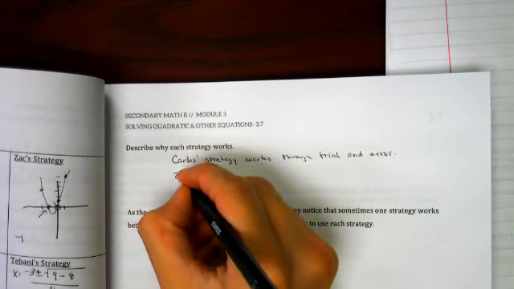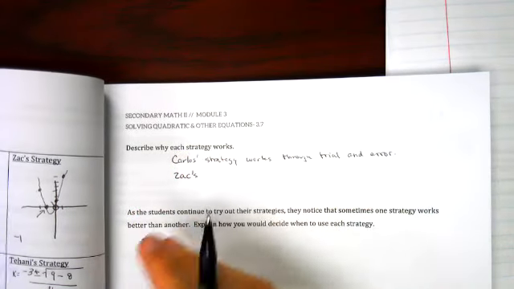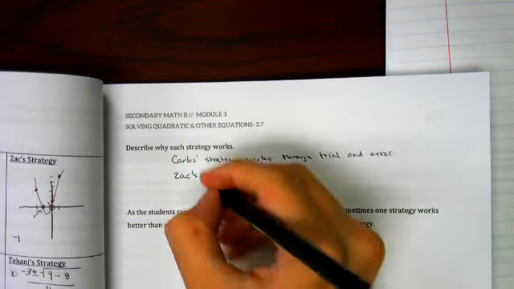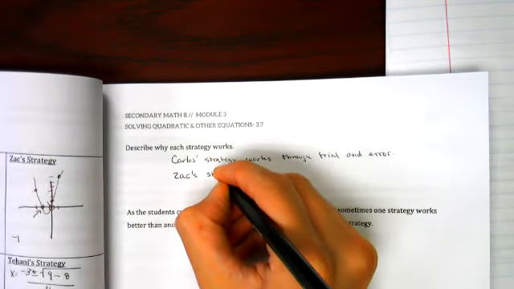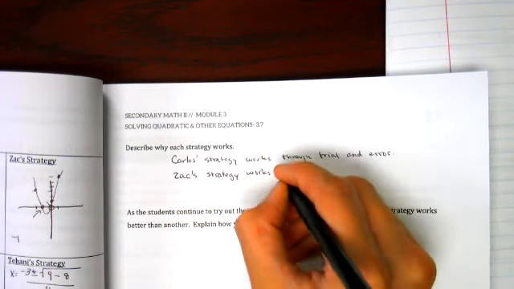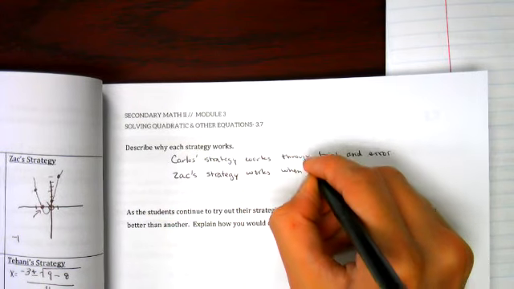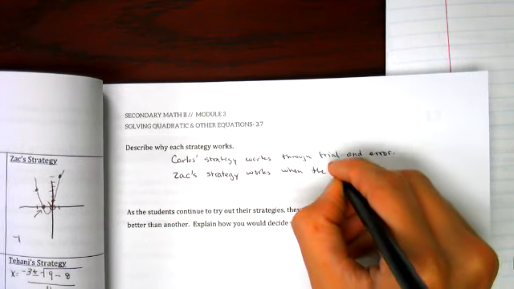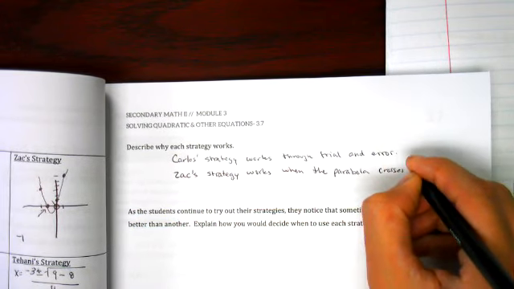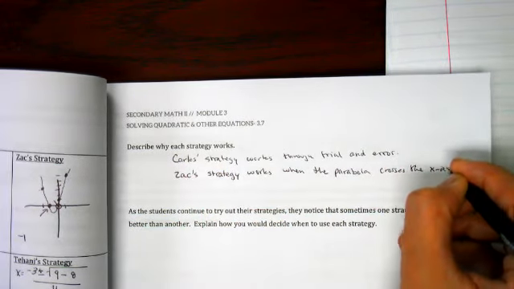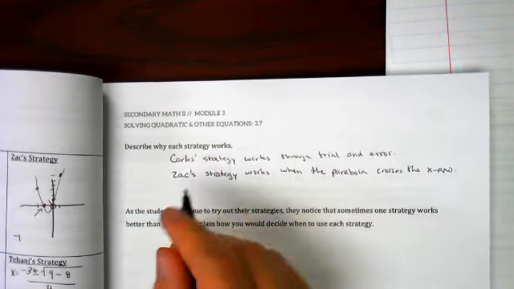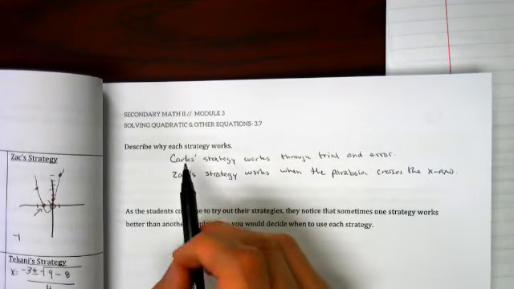Zach's strategy is similar to Carlos' strategy. Zach's strategy works when the graph crosses the x-axis, when the parabola crosses the x-axis. Clarita's strategy, why does it work?